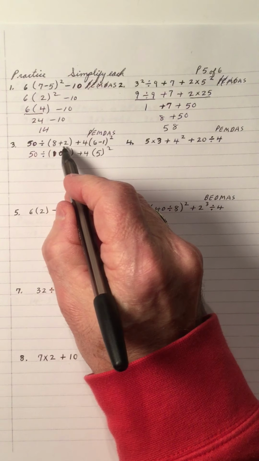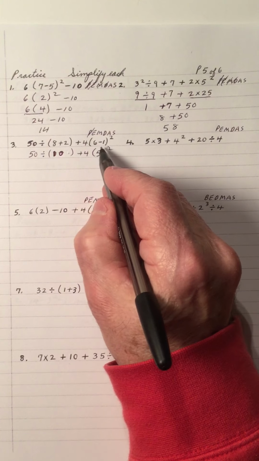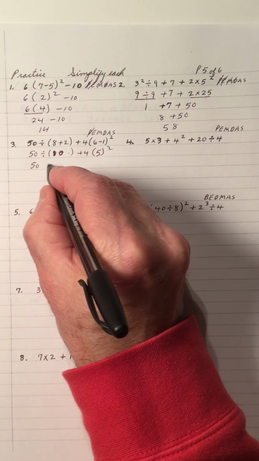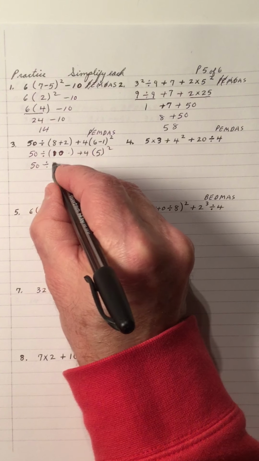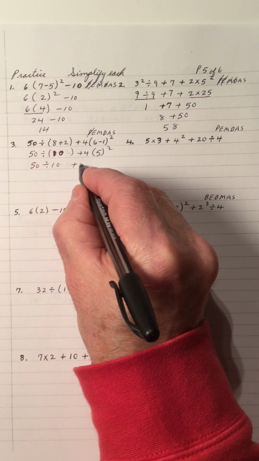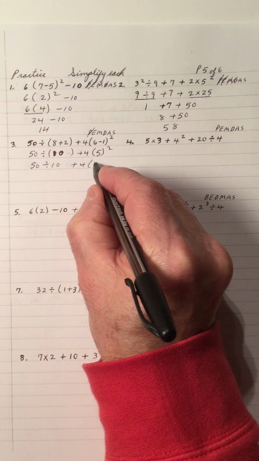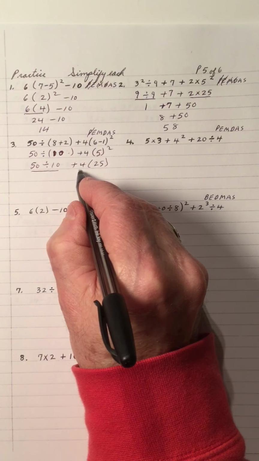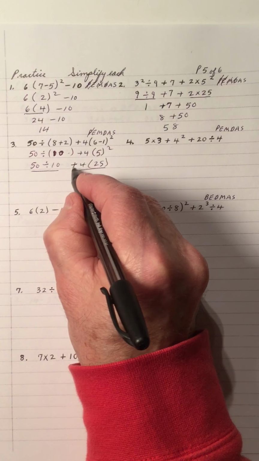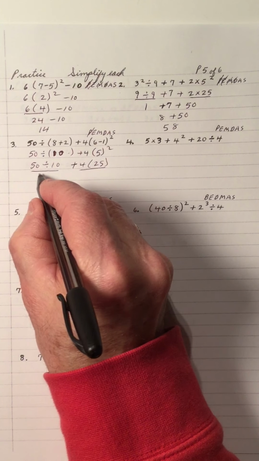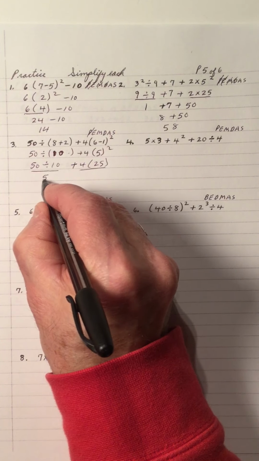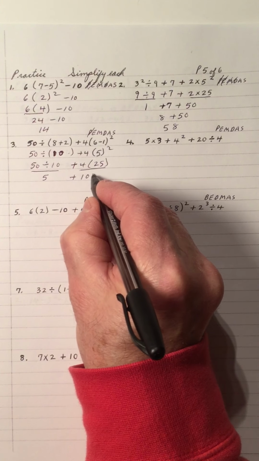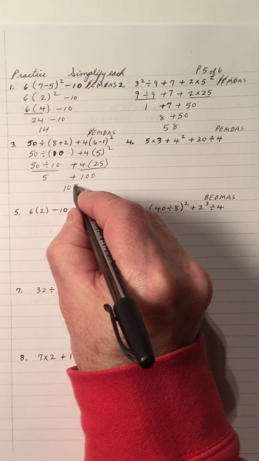Notice I had to work this bracket out and this bracket out first. Done. Exponents. Exponent, 5 squared is 25. I have a division and a multiplication. Do not do the addition. 50 divided by 10 is 5. And 4 times 25 is 100. And add it up, I get 105.